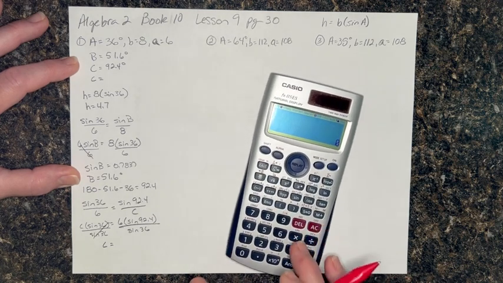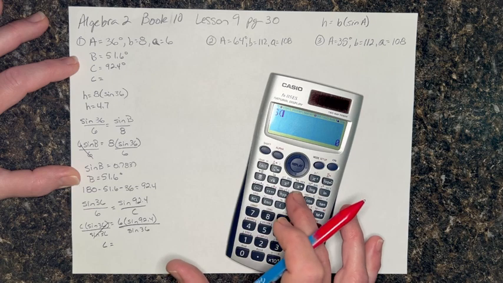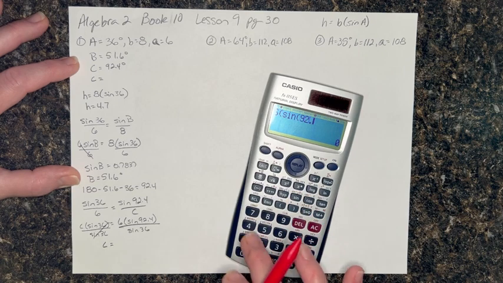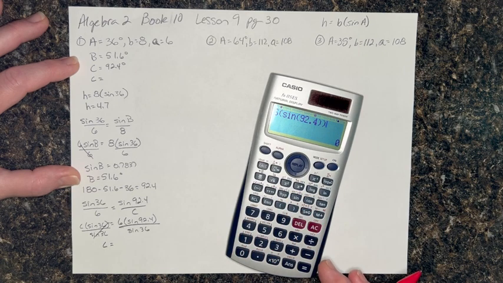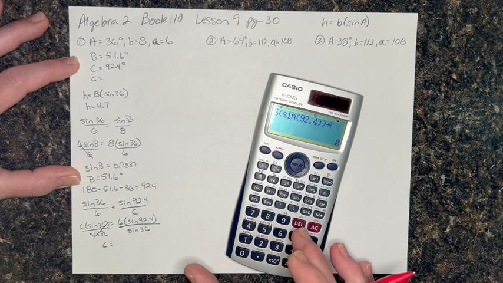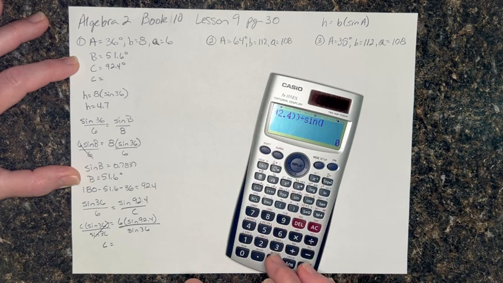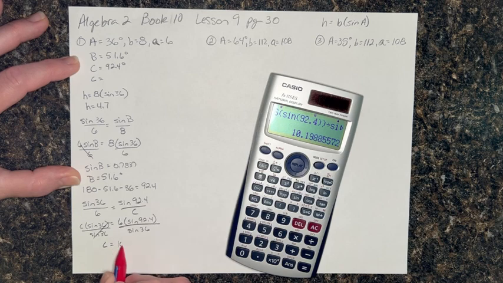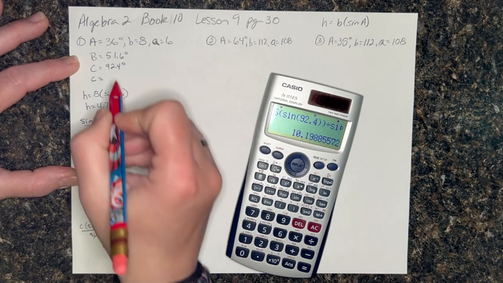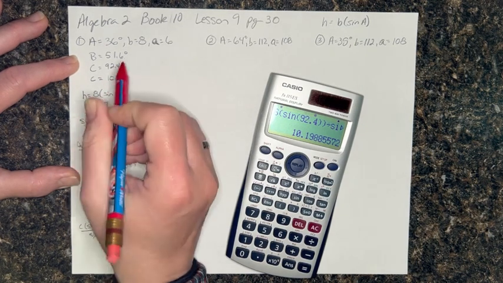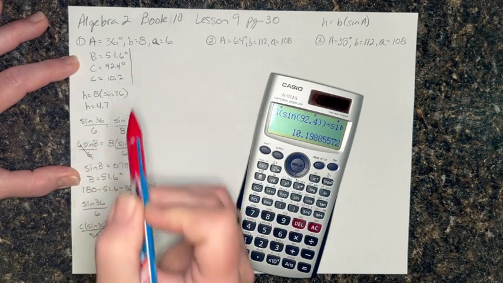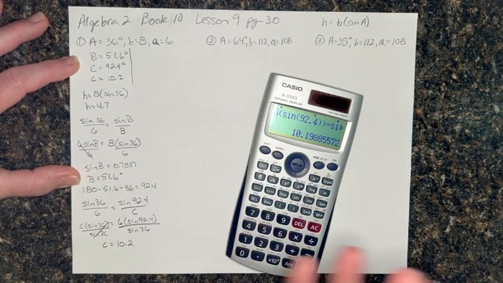We have 6 times the sine of 92.4, close the sine, close the multiplication, divided by the sine of 36, close the parentheses, equals 10.198, blah, blah, blah. So I'm going to say 10.2.